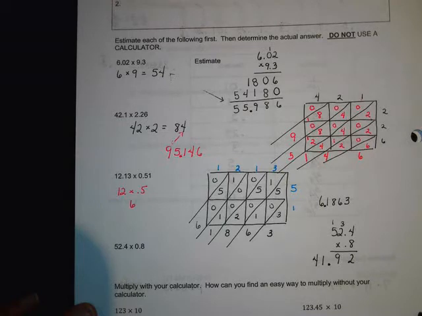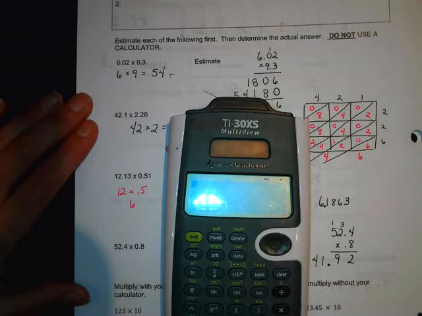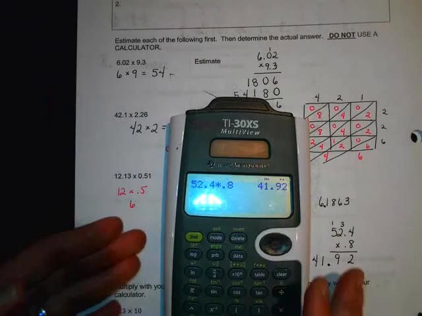Now I want you to get comfy with your calculators too, so if you want to check that one with your calculator, see where the decimal point is, and then you can check all this too with your calculator. So let's take our time and write out the rules.